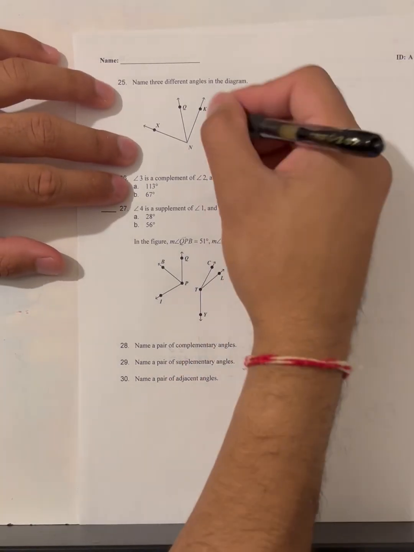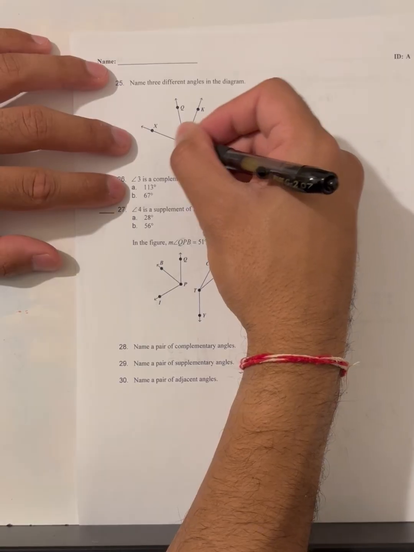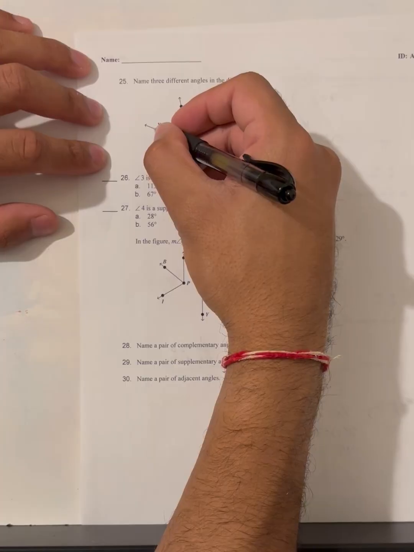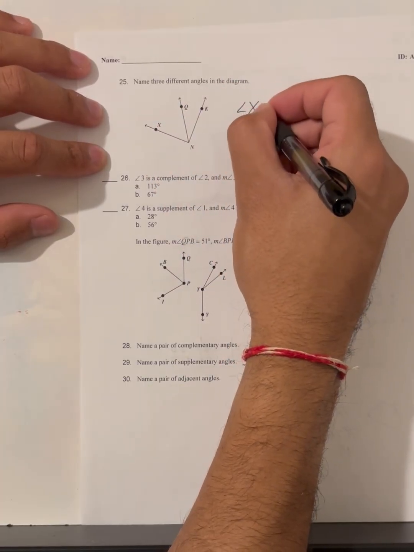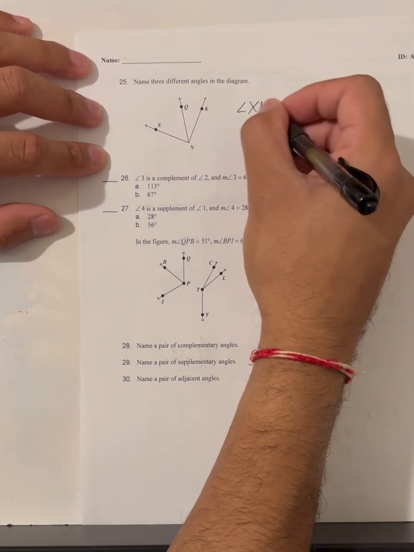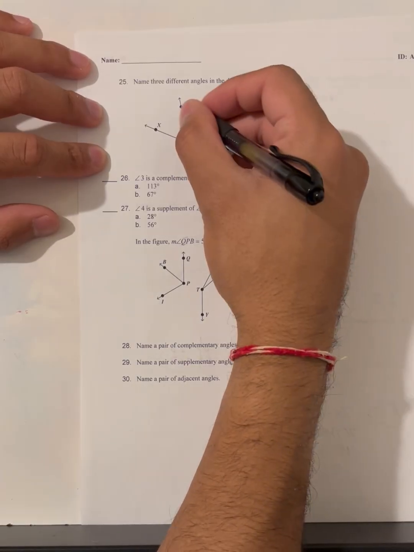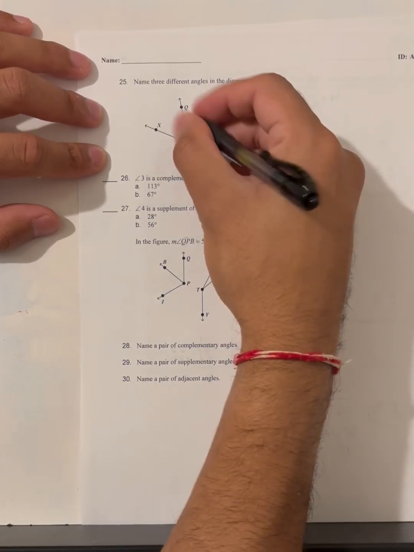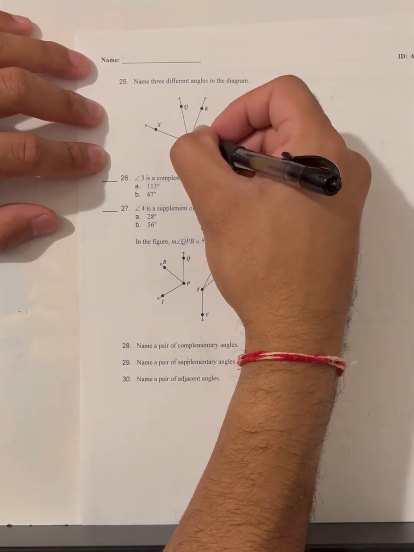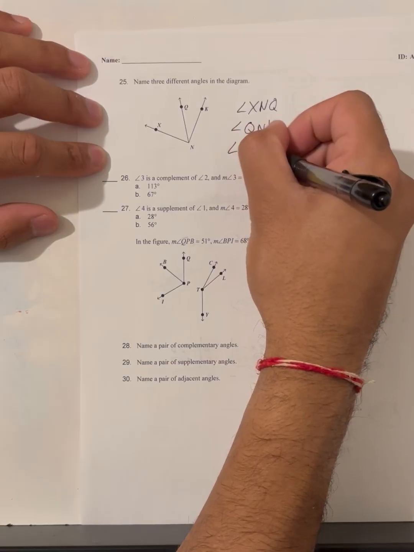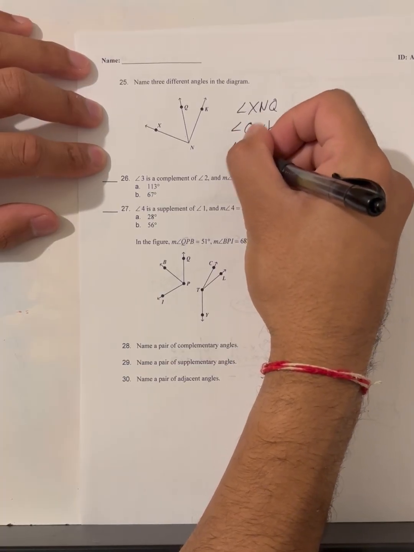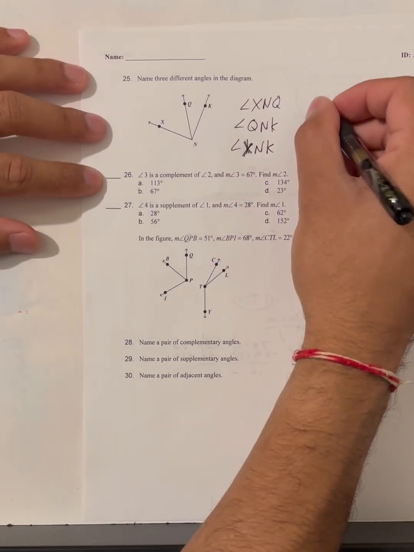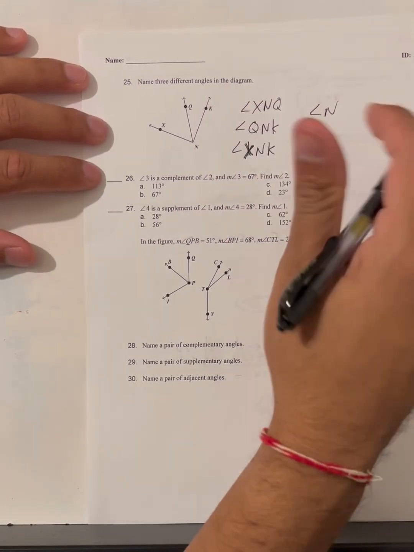Right, so how do we name angles? As long as where the angle is happening is the middle letter or is the only letter, then we're good, right? So let's say this, angle X N Q, as long as N is the middle letter because that's where the angle is happening. Angle Q N K, N is the middle letter. Angle X N K. And then, or just angle N, right? If you just call it angle N, that's fine too.